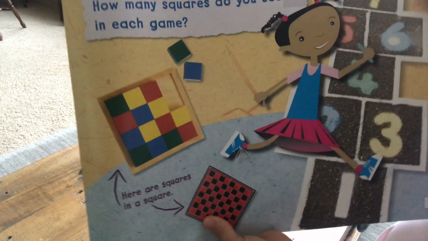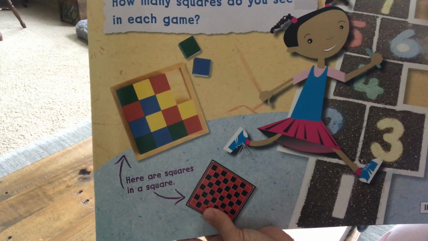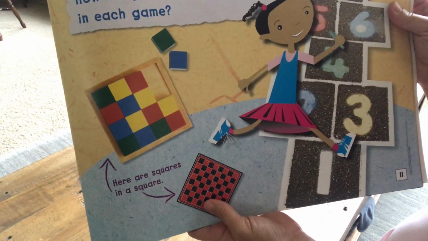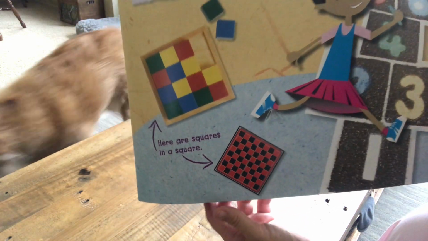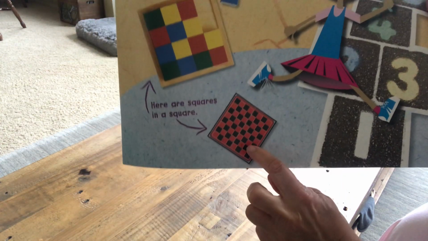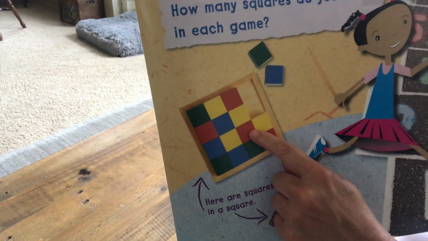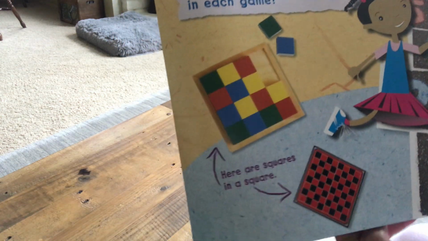"You can play games on squares. Move around on these squares." See, the hopscotch game is made of squares. And how many squares do you see in each game? So I am familiar with this game, the checkerboard, but I don't know this game. Maybe you guys do. If you do, let me know.